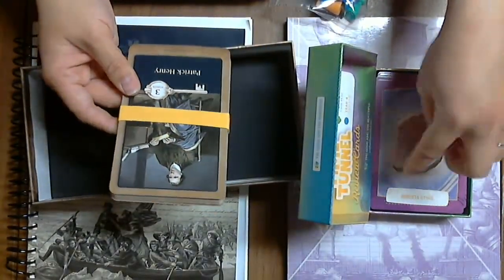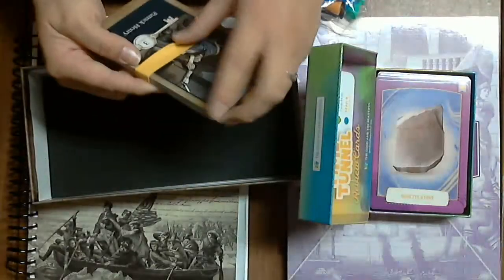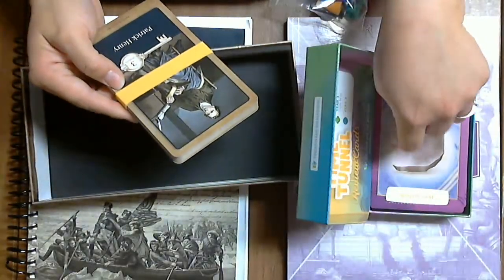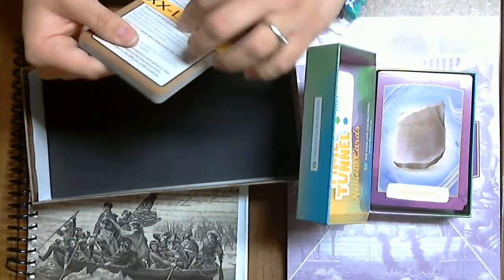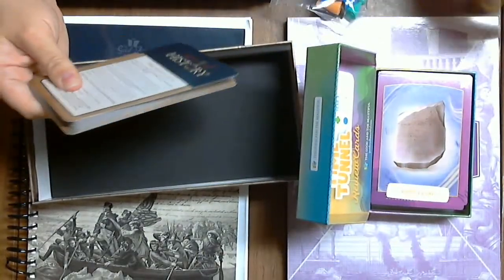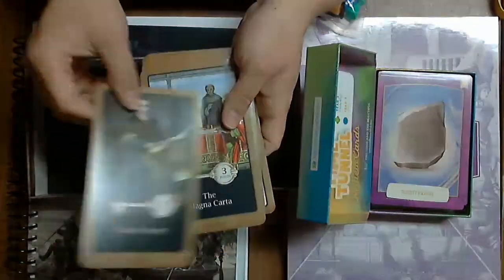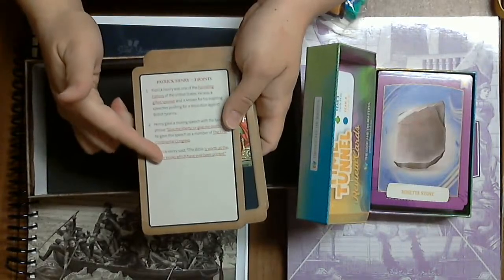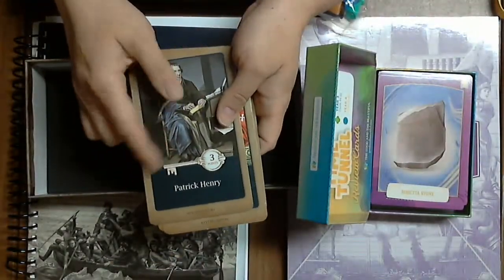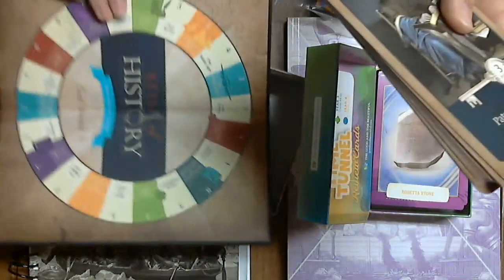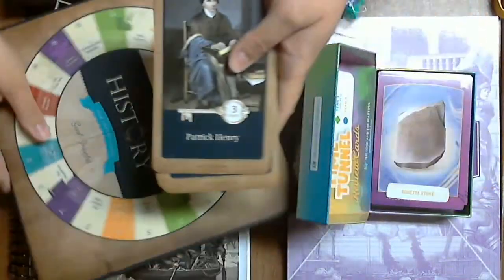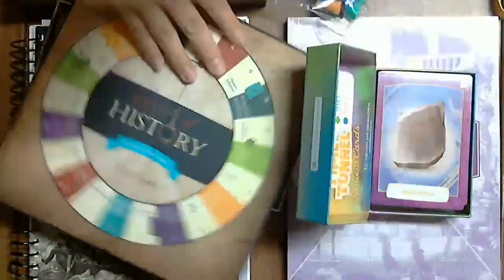There's more cards here because this was just for year one. So this has a card per lesson. This has 21 cards for year one. I don't remember how many cards are in here, but it's a similar idea. You have Patrick Henry and you have facts about Patrick Henry, and then it's worth 3 points, right? For whatever we were tallying our score. So we would earn these as a family is how we would play it.